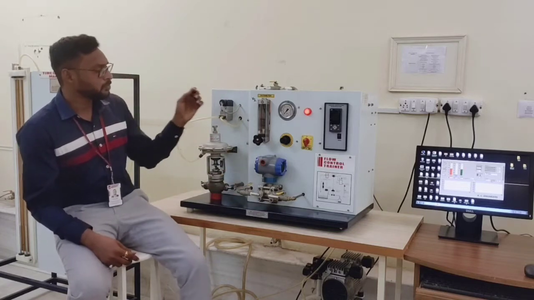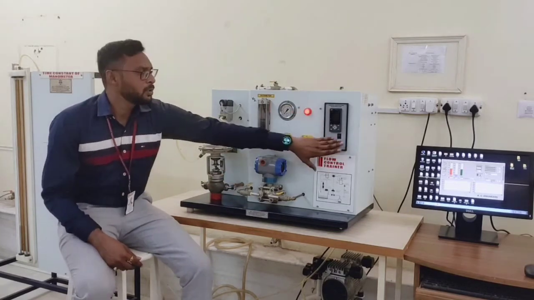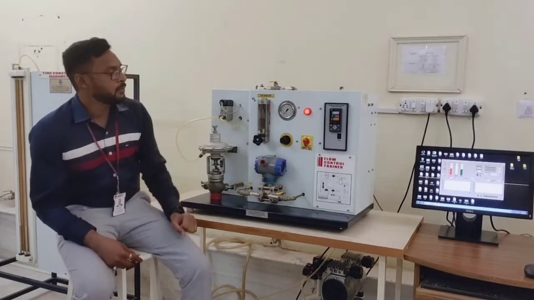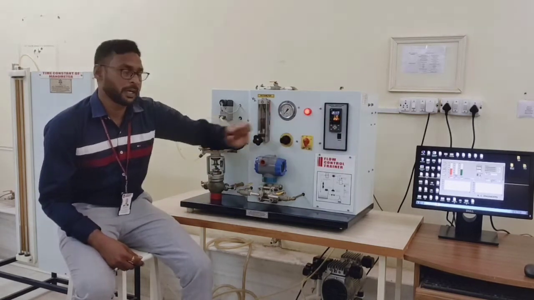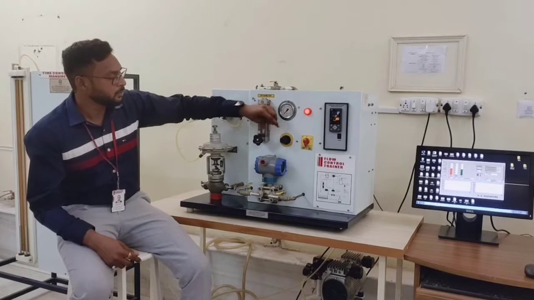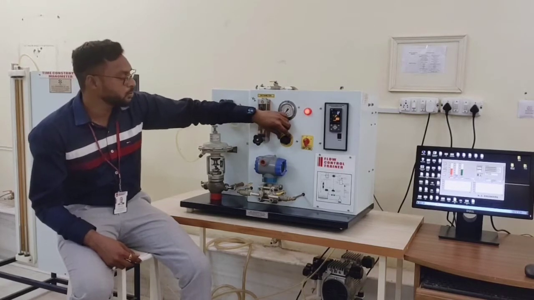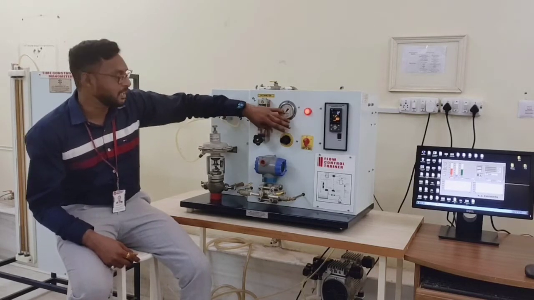You also have a control panel which you have to switch on, where you can set the set point, and it is the rotameter which we will use to reduce or increase the pressure.